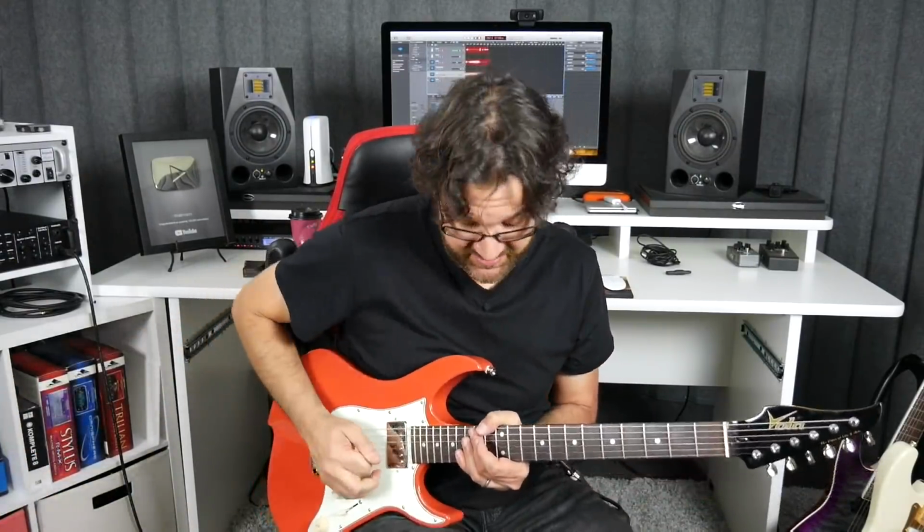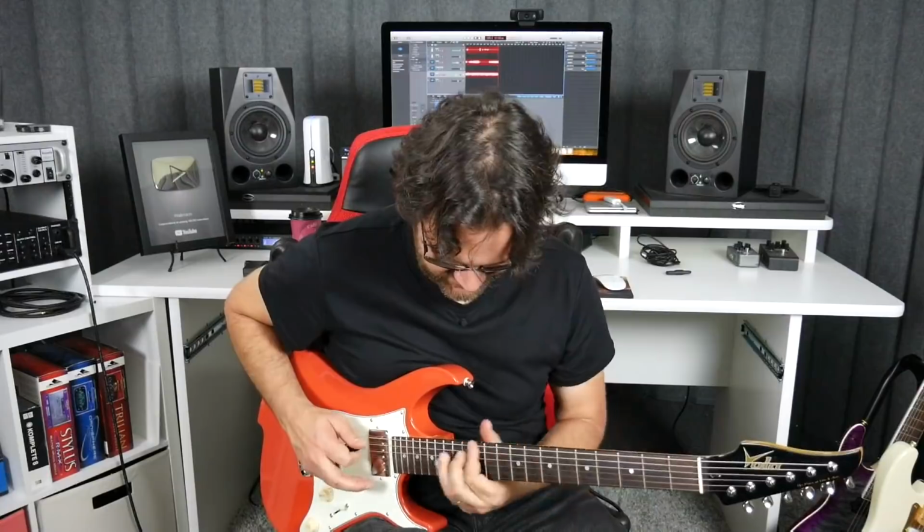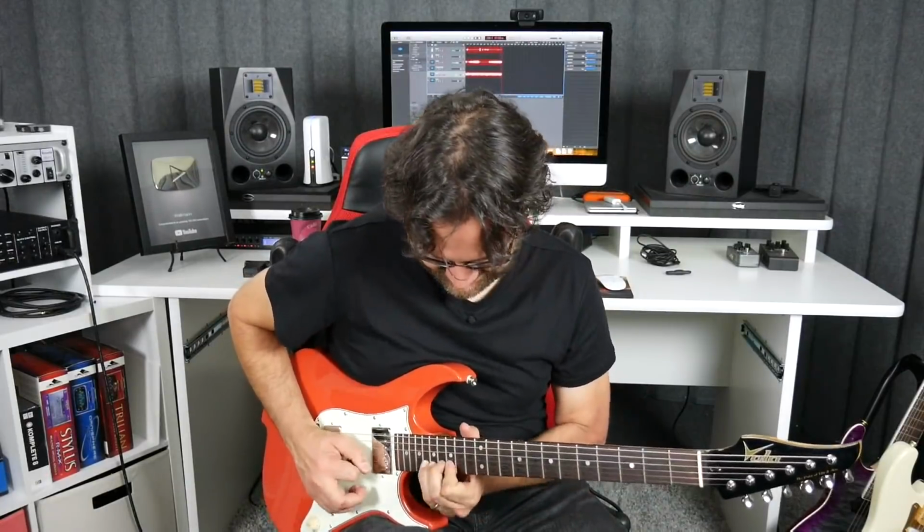Okay, here is the change. All this is minor. You stay in minor. Here's harmonic minor. And it starts over. So there are 3 scales that are available in the diagram that hopefully you've downloaded by now with this backing track.